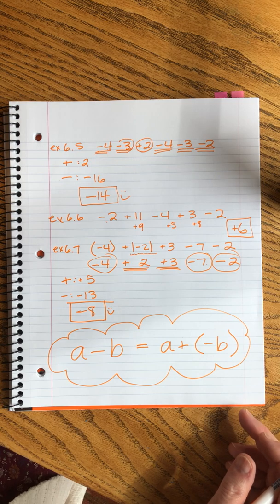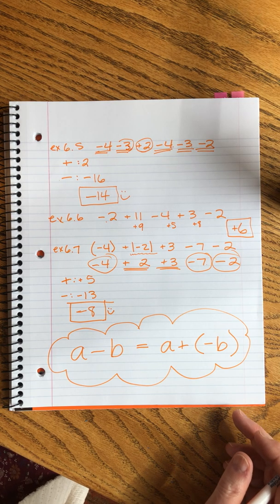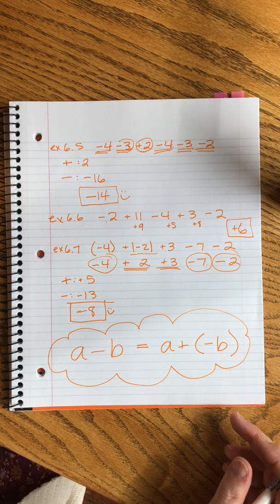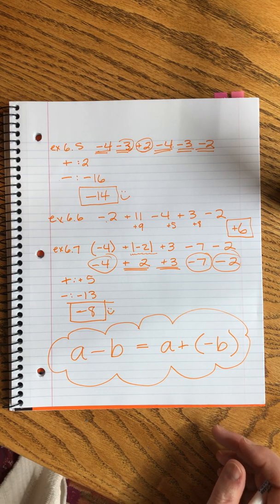That is the end of lesson 6. Go ahead and do all the practice problems and the odd numbers in the problem set. Thank you. Goodbye.